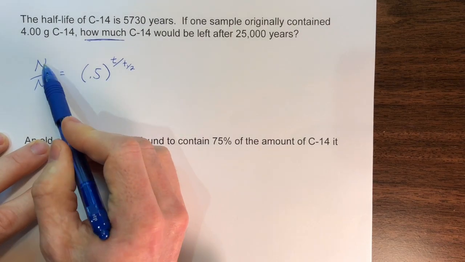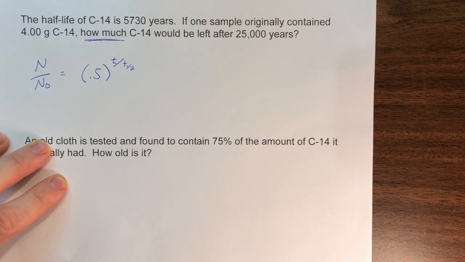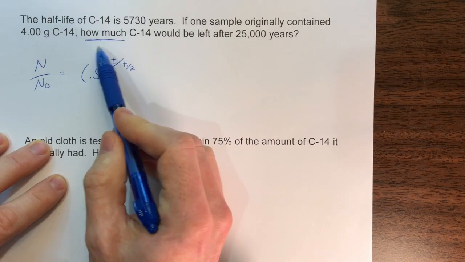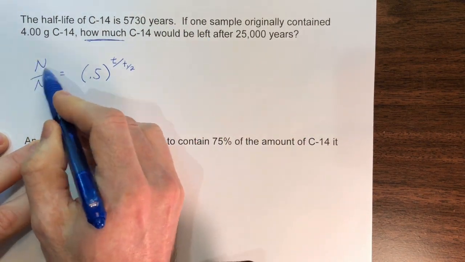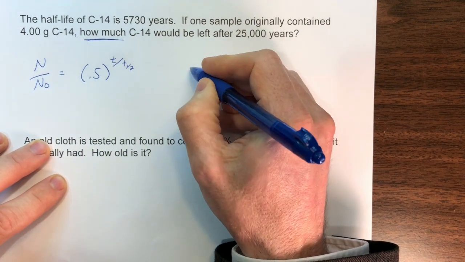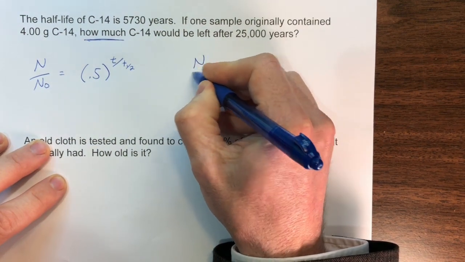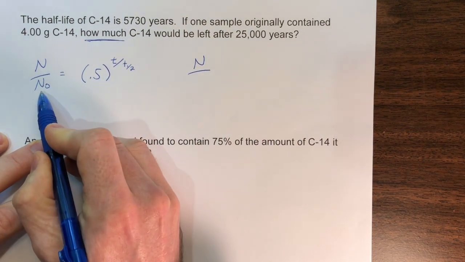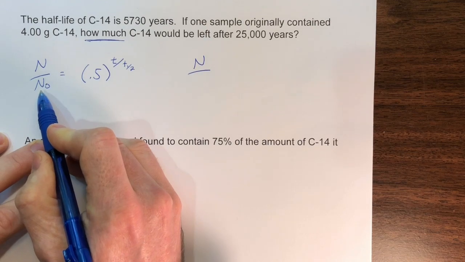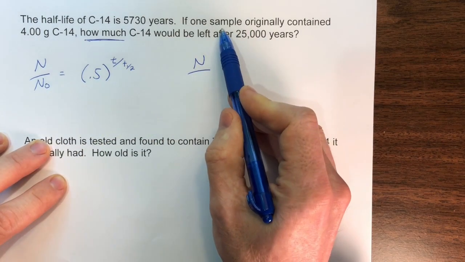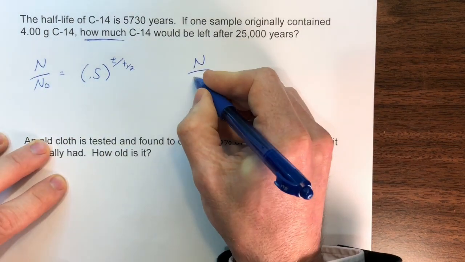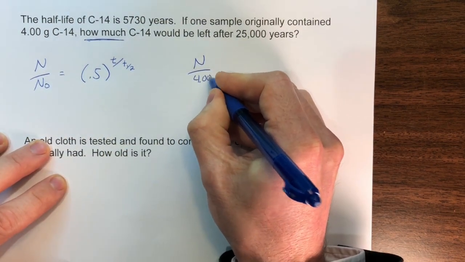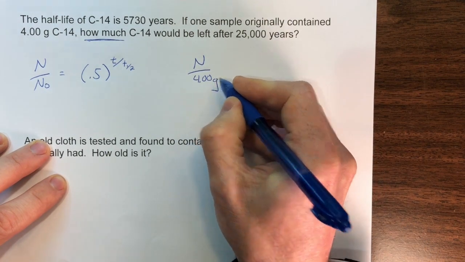Okay, so N, that's what we're calculating, right? So how much would be left? We don't know N, we want to figure out N. So N over N0. Now, sometimes you don't know N0, but in this case we do. So it says the sample originally contained 4 grams. So this is going to be 4 grams of that stuff, right?